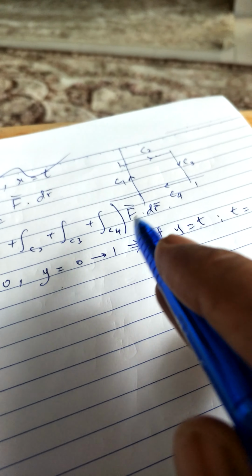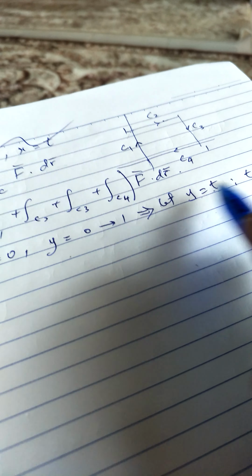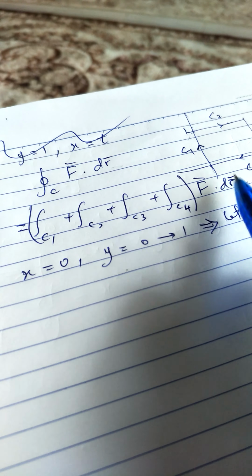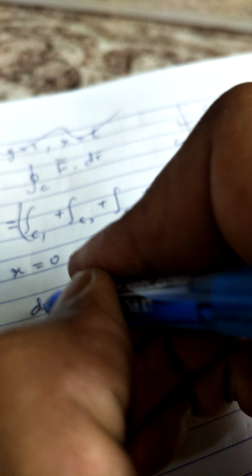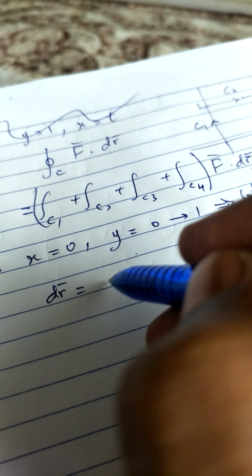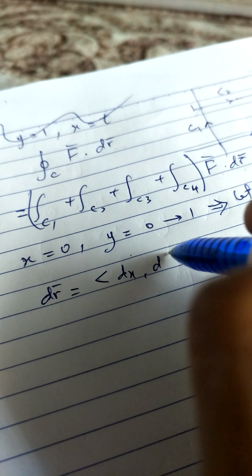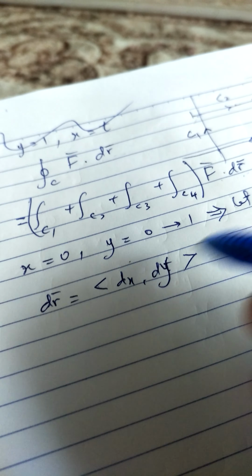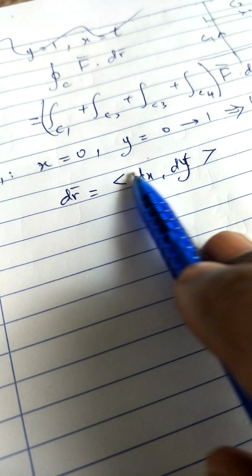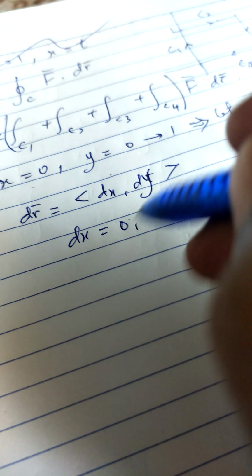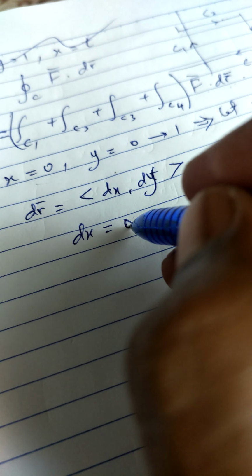So this is that we want to evaluate F dot dr. Okay, so what is our dr? Our dr is dx dy, so we need to find dx and dy. Since x is 0, dx is 0.